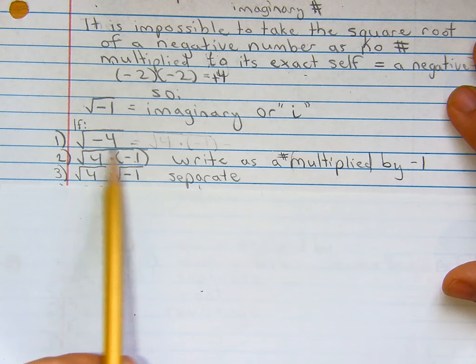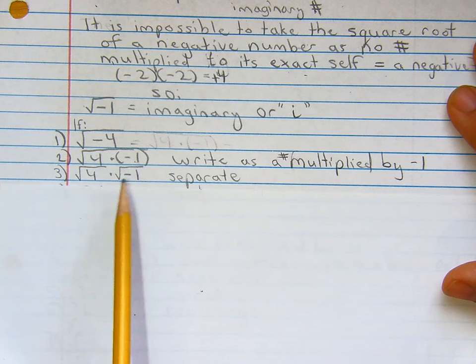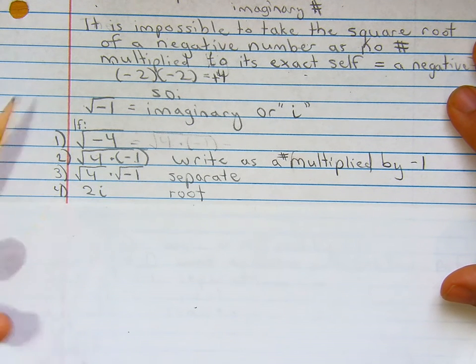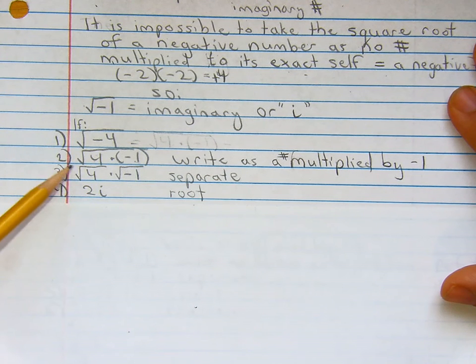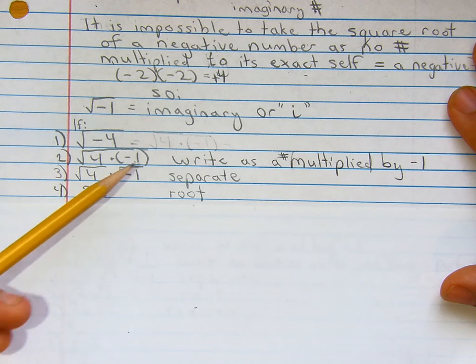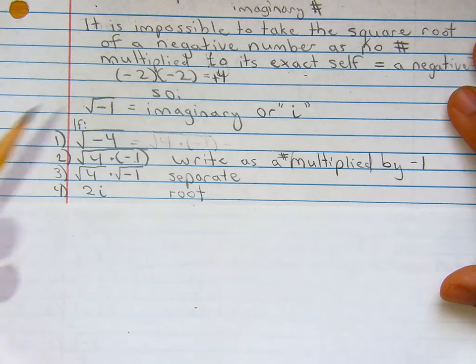Then remember, you can break any radical into 2 separate roots, and then square root them individually. The square root of 4 in this situation is 2, and the square root of -1 we just rewrite as i. And boom, we're done.